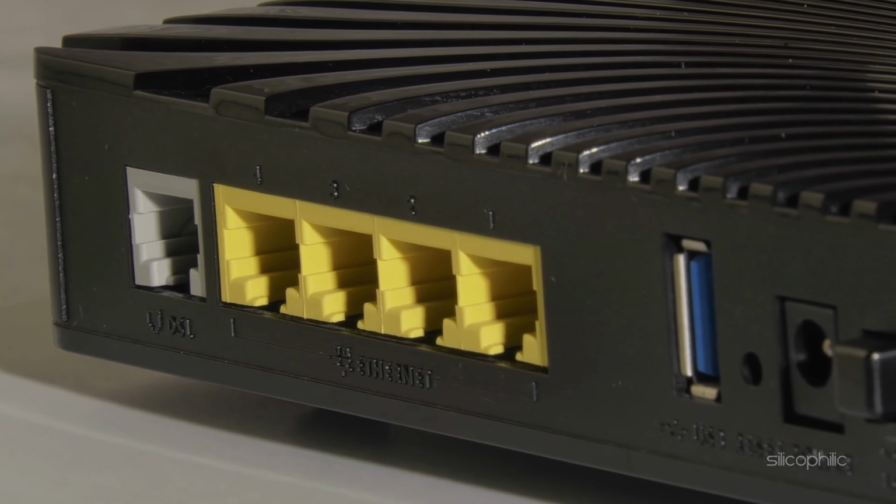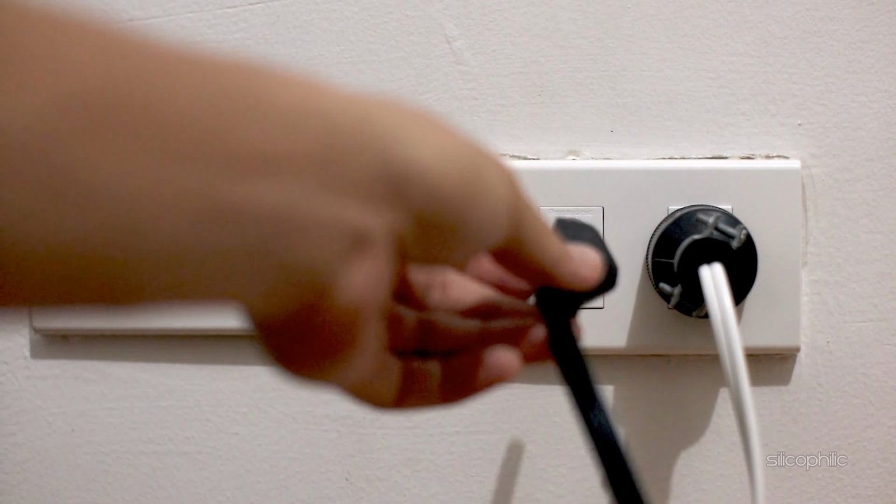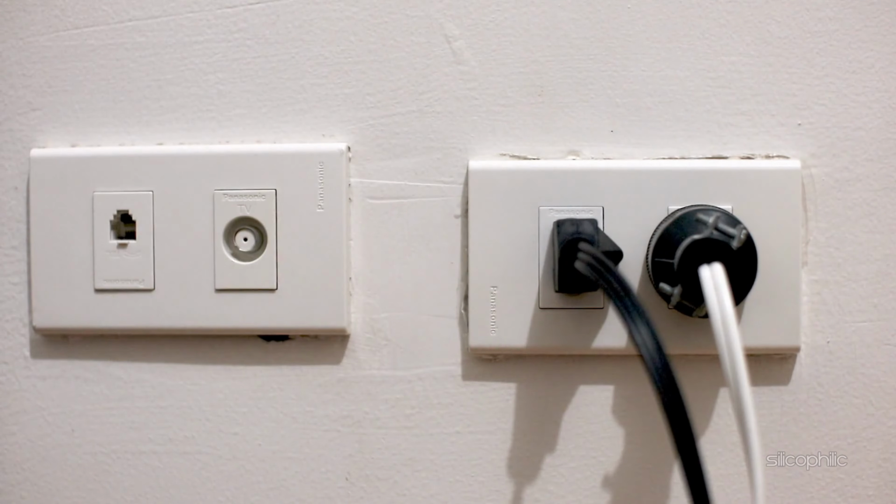Try resetting your router or turning it off for 15 to 30 minutes before turning it on again. If this doesn't fix it, contact your internet service provider and tell them about the internet issue.